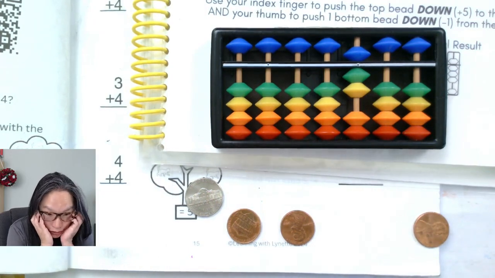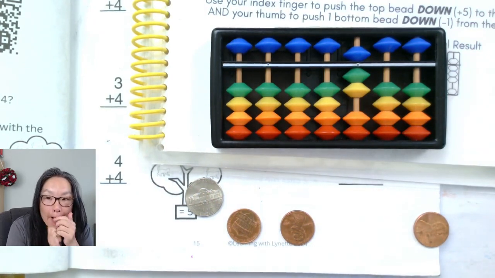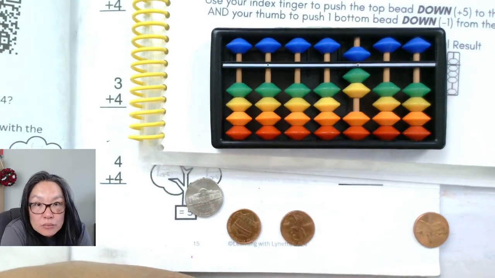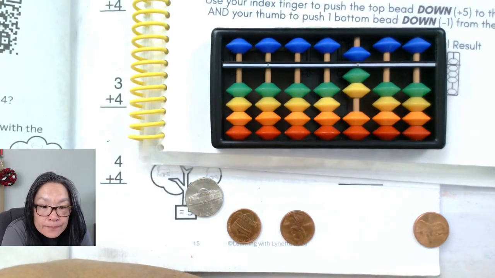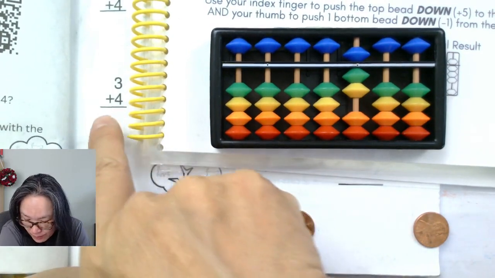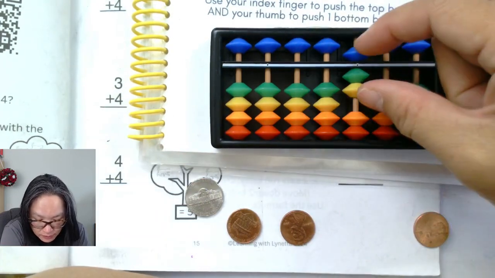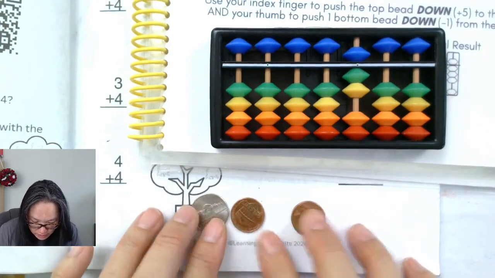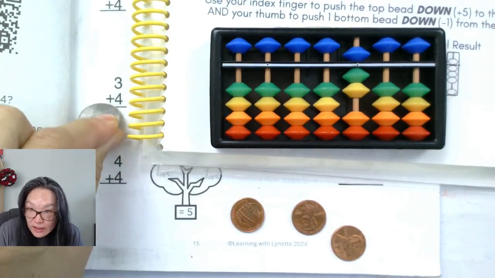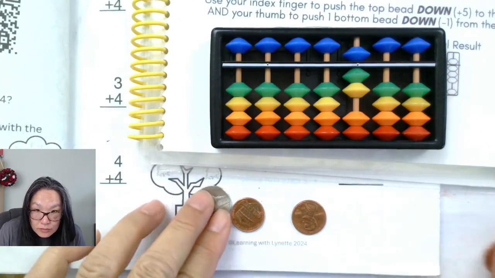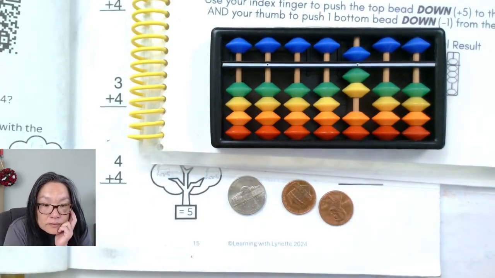Roughly, what age is the last question appropriate for? Preschool. Preschool, kindergarten. Not 6, because it's 3 plus 4. I had 3, and then I'm adding the 4, and it's 7. Oh!